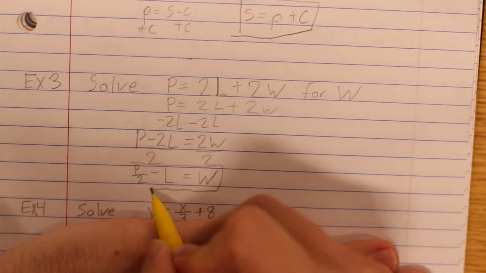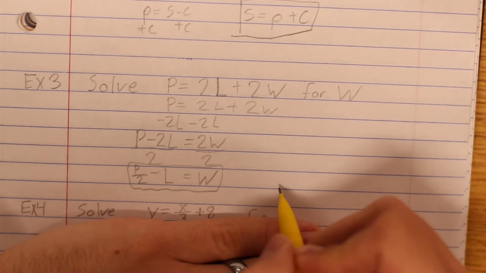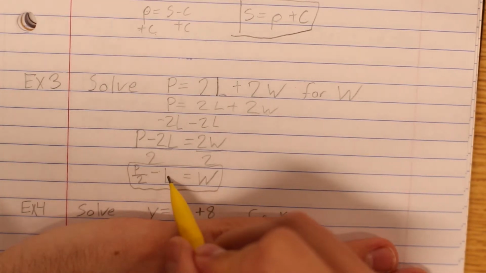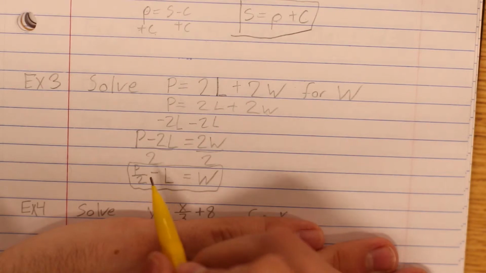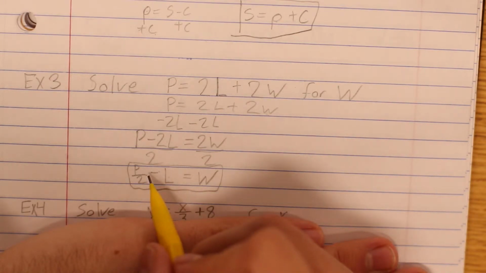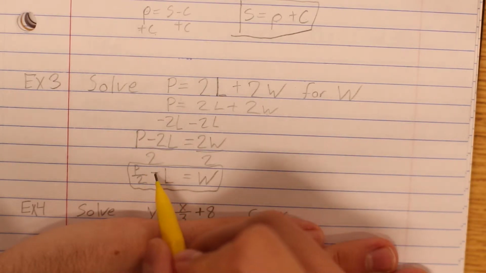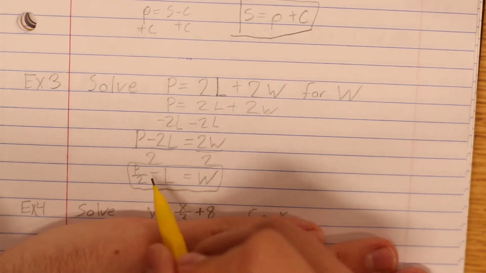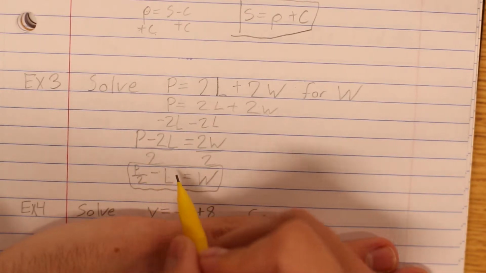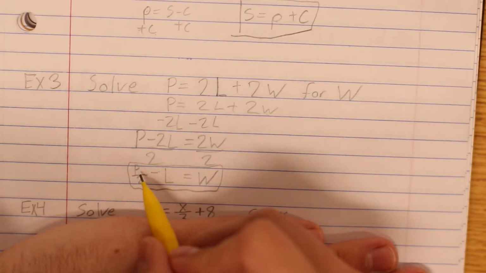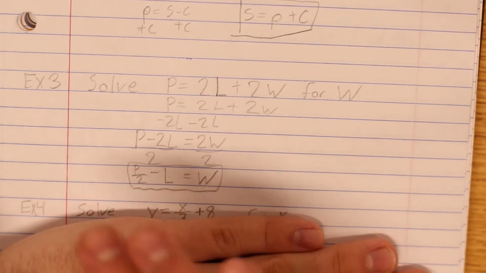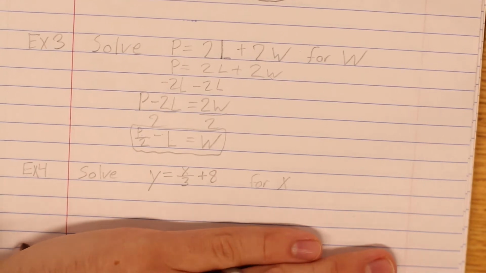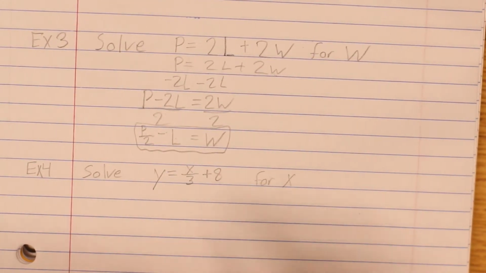If you want to reword it or rewrite it so that the W's in the front, that's fine. Just make sure you don't flip this around. The P divided by 2 has to be in the front part, meaning that if you move it over here, it should still read P divided by 2 minus L. It should still read like that if you flip it. Okay, next we have this last one as an example for what we're going to do.